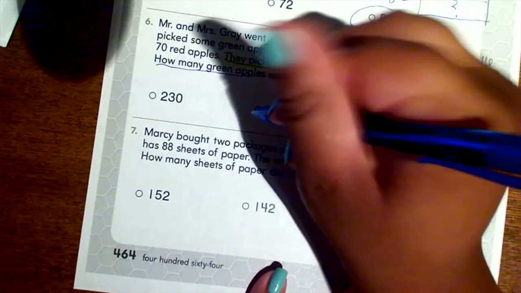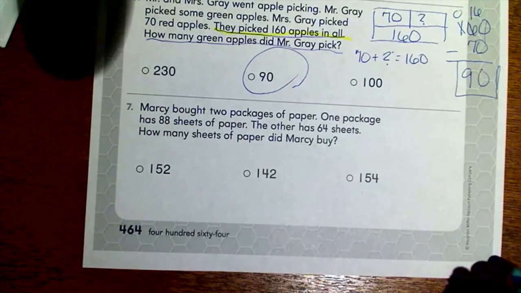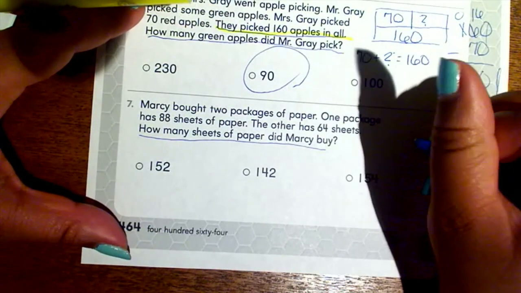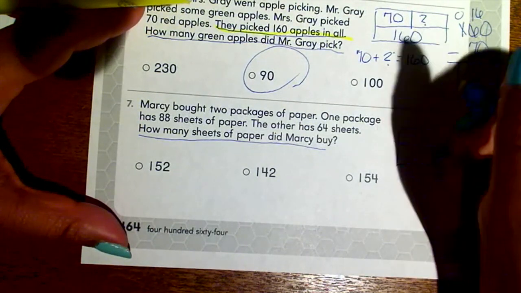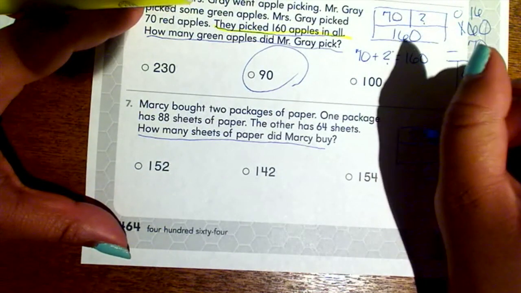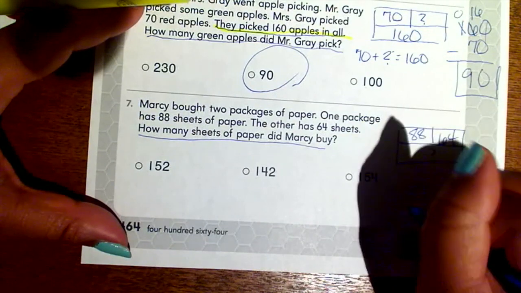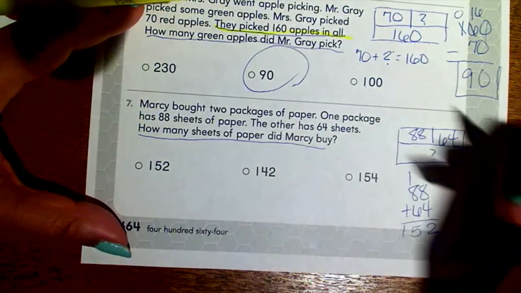The answer is 90. Number 7. Marcy bought 2 packages of paper. One package has 88 sheets of paper. The other has 64 sheets. How many sheets did she buy? So we need the total amount of sheets she bought. Well, I don't know the total, but I do know that she bought 2 packs of paper. And one pack had 88 sheets in it, and the other one had 64 sheets. So if I was to combine those together, I would get 152.